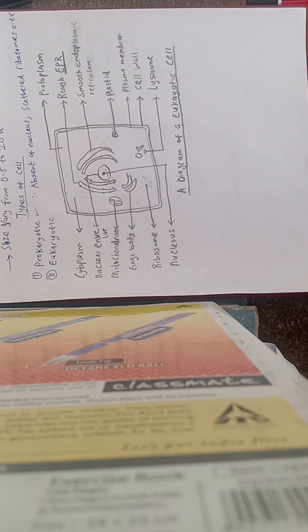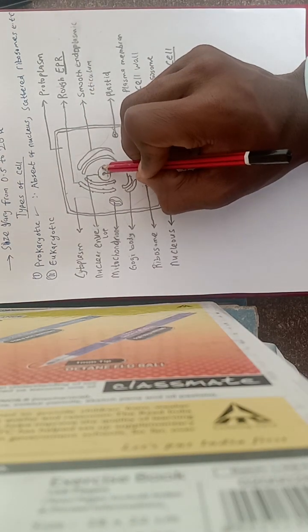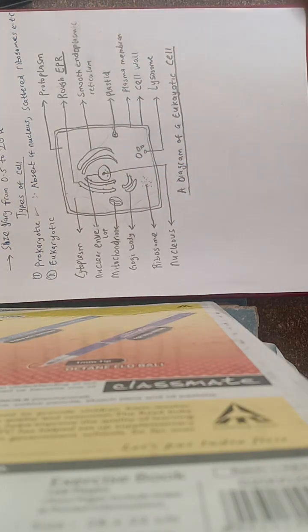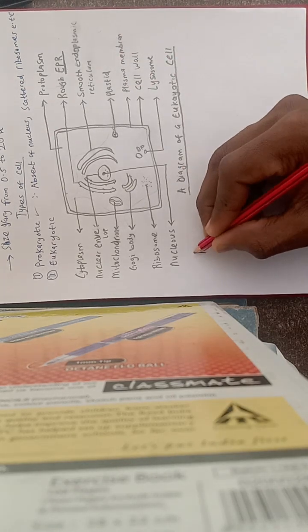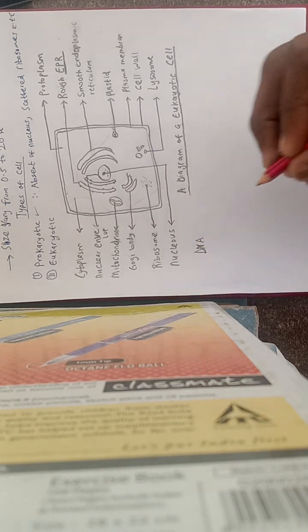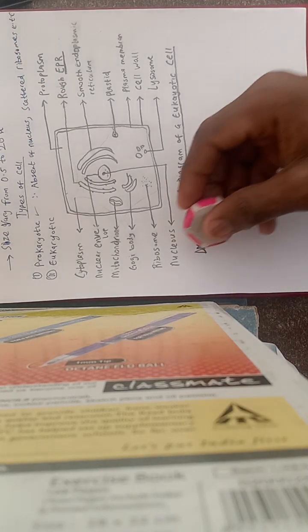I hope you understand that, guys. Very good. With a nuclear membrane, while DNA is covered with a protein sheet. So in this nucleus right here, there is DNA present in it, as well as RNA.